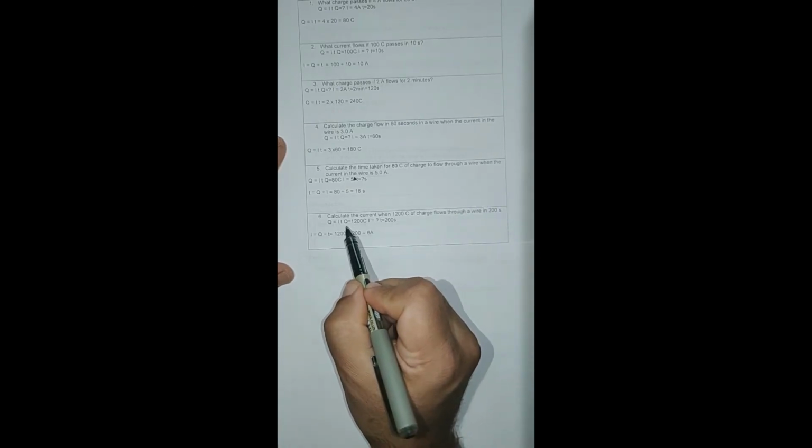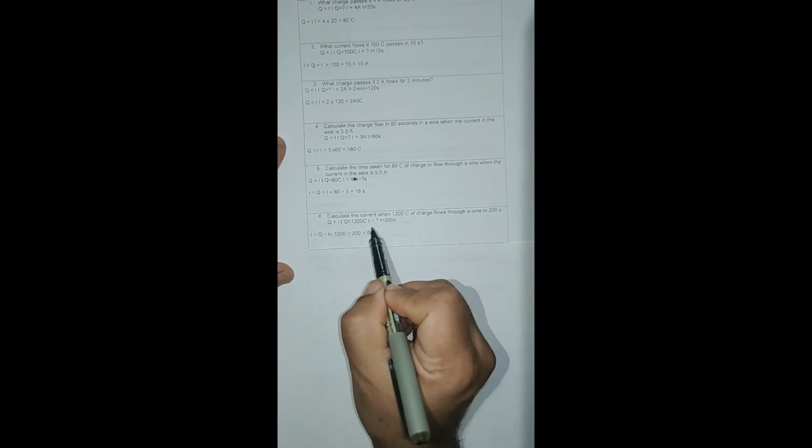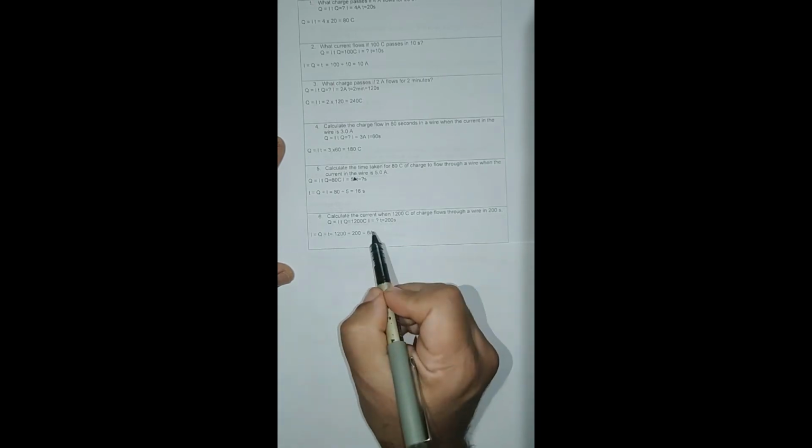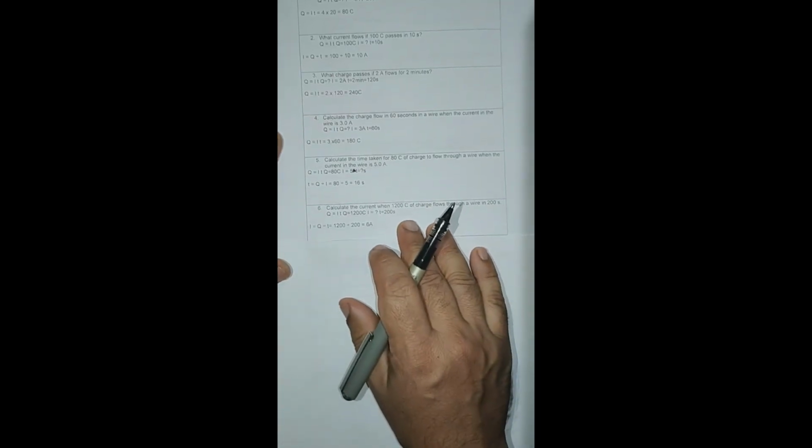Question number 6. Calculate the current when 1200 coulombs of charge flows through a wire in 200 seconds. Again, write down the variables. The charge is 1200 coulombs. Current, we don't know. Time is equal to 200 seconds. Our standard equation is Q equals IT, but we need to rearrange this to have the right format. So the current is equal to charge divided by time. So it's 1200 coulombs divided by 200 seconds, which gives us 6 amps. Check your answers. Make sure that you understand how we've gone through. If you don't understand, then replay the video and have a go yourself.